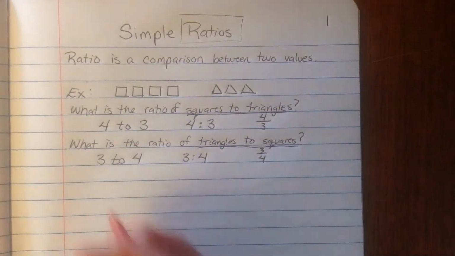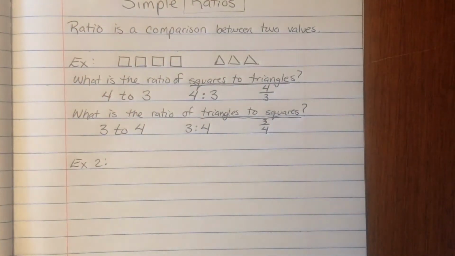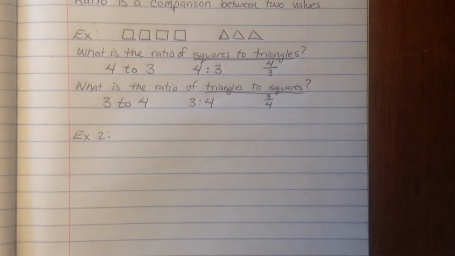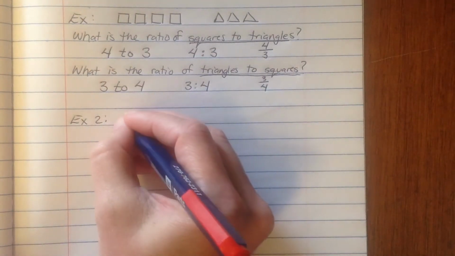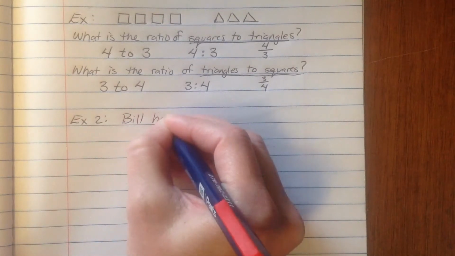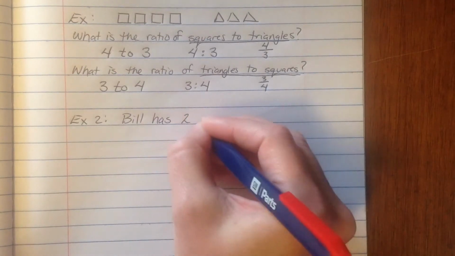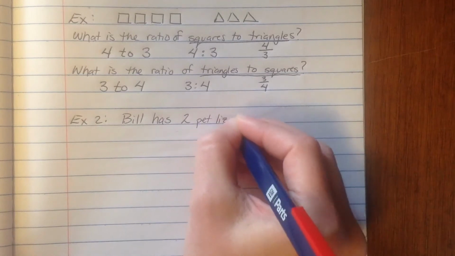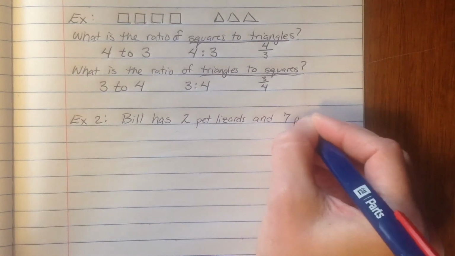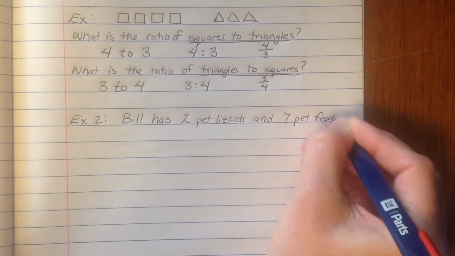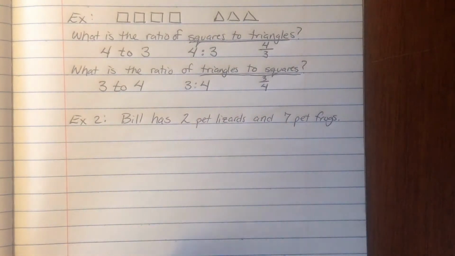So let's do another example, and let's call this example number 2. You can even maybe pause the video and see if you can answer it before I reveal the answer. So let's say someone named Bill has 2 pet lizards and 7 pet frogs. Do any of you have pet lizards, or pet frogs? Not my idea of a pet, but that's what Bill has.